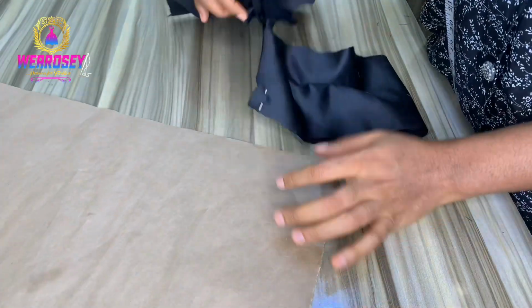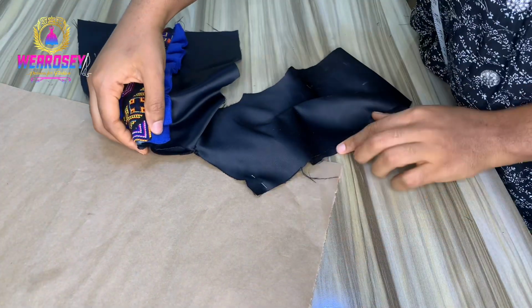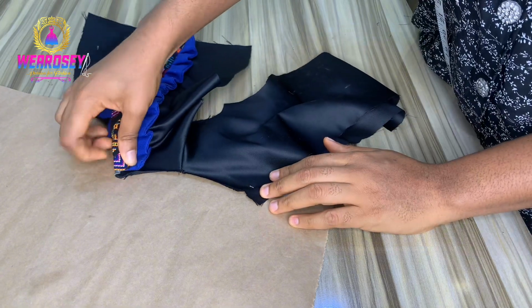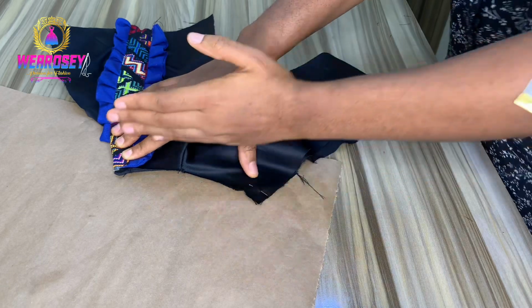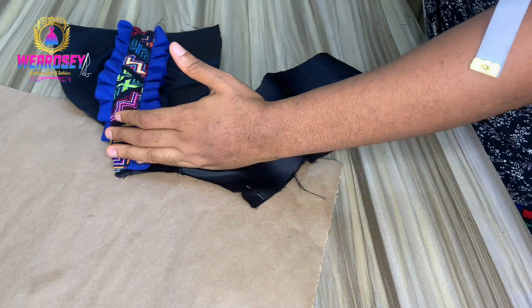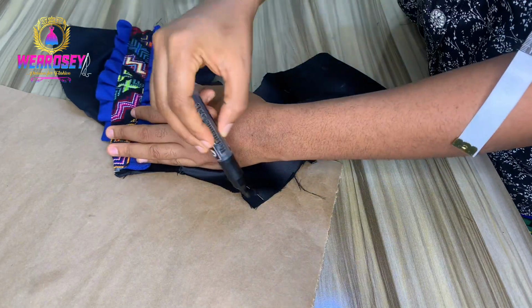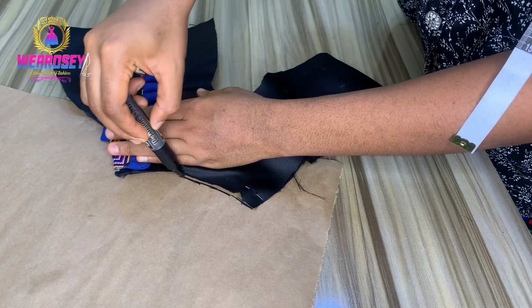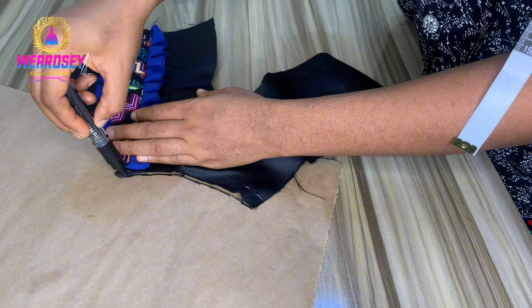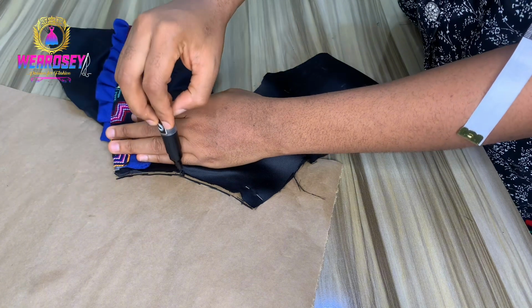First of all, draft your collar on pattern paper before you transfer it onto your main fabric, please. So you place the neckline like so. Can you see? You place your neckline like so, and then you just trace out the neckline. Can you see how simple it is? You trace out the neckline on your pattern paper like so.